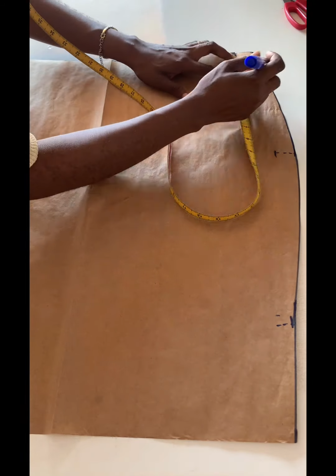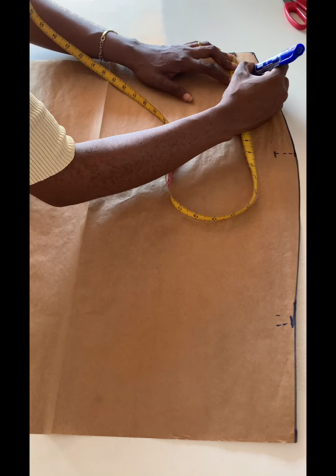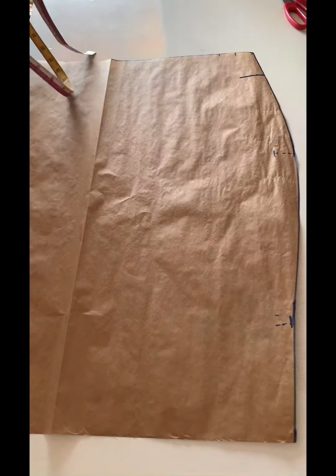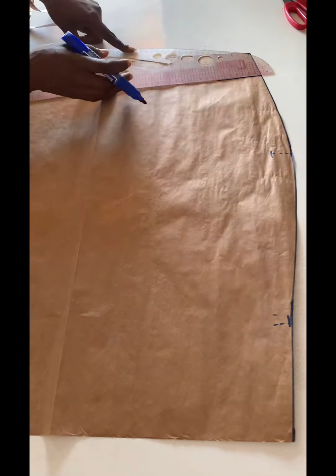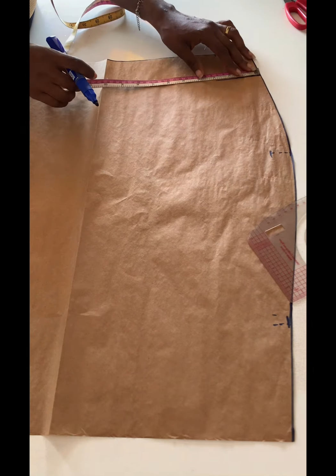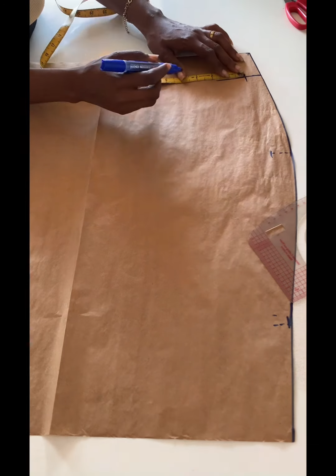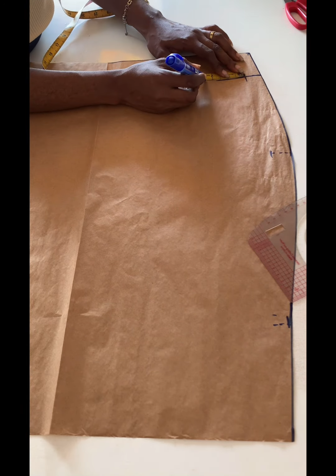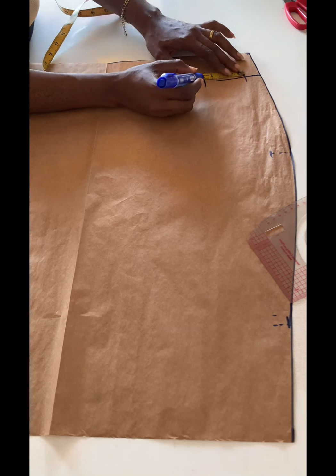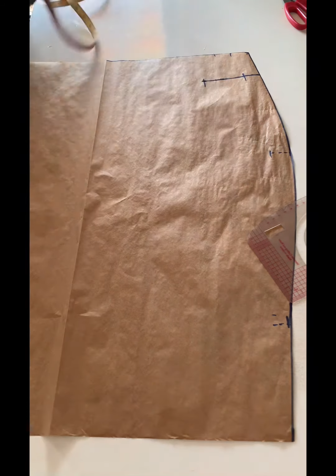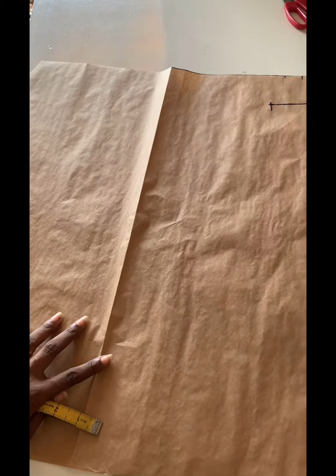For the upper part, I think I came down by 3 inches, because if you pay attention to the style, it is quite slanted on the waistline. It is not straight. So I deducted my seam allowance, then that is how far I want the flap to be.